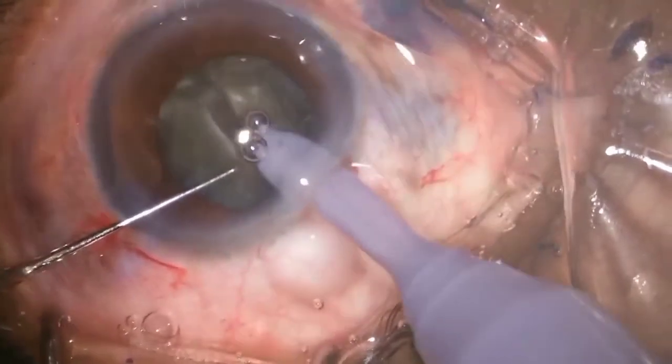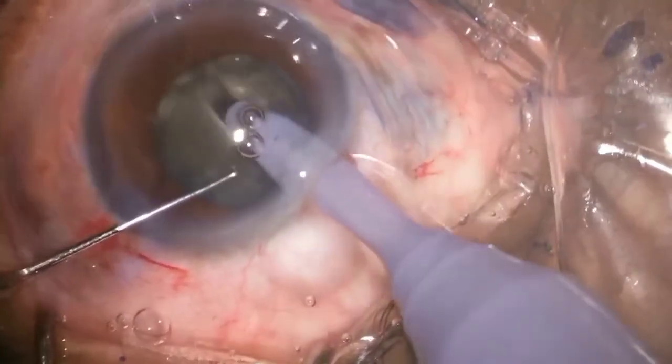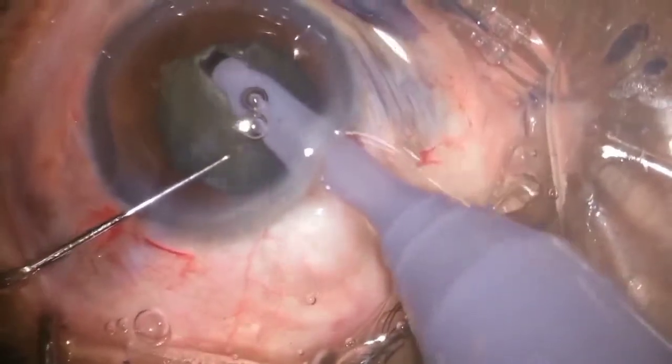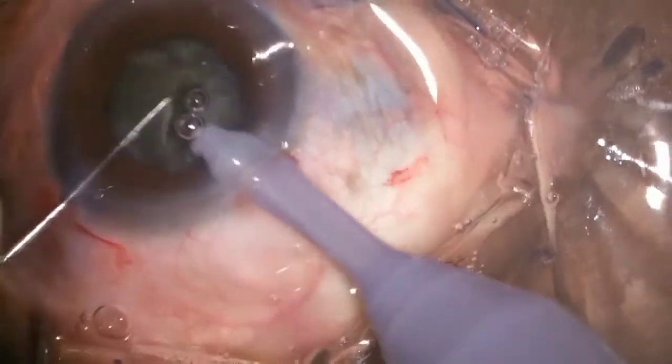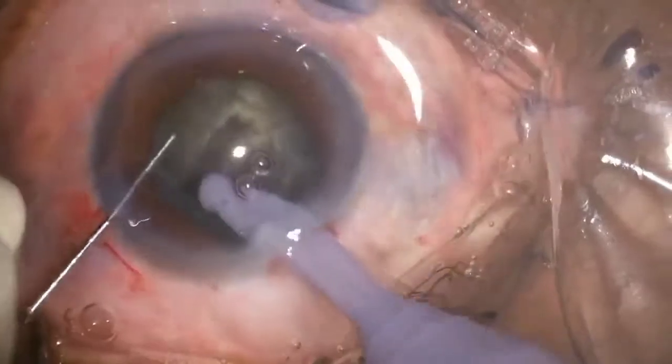Once I saw that around 20% of the trenching was done, I decided to rotate it and do the procedure of divide and conquer.